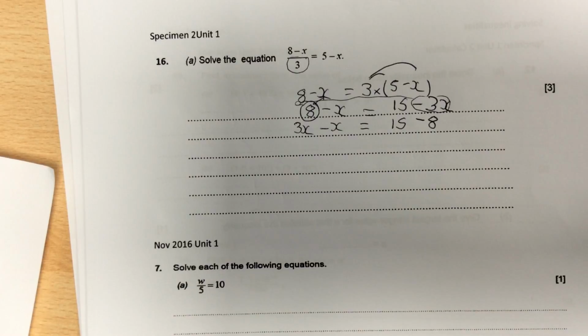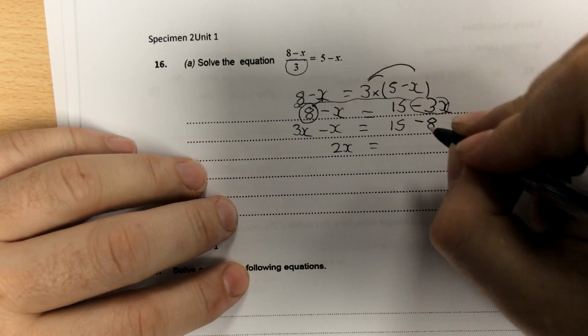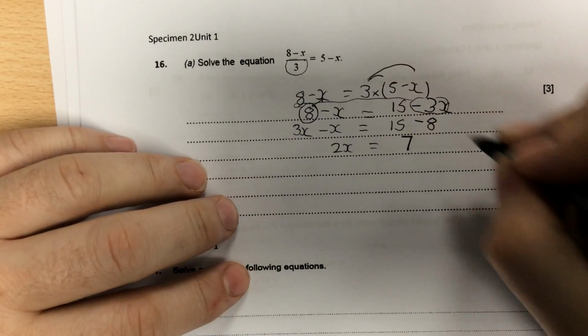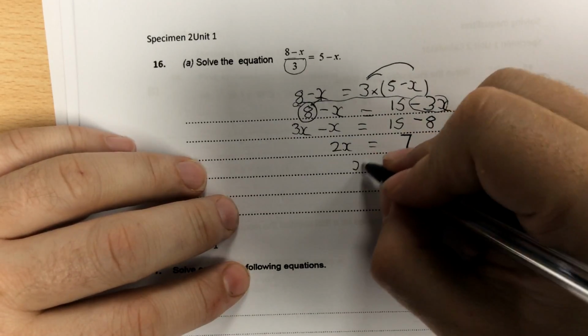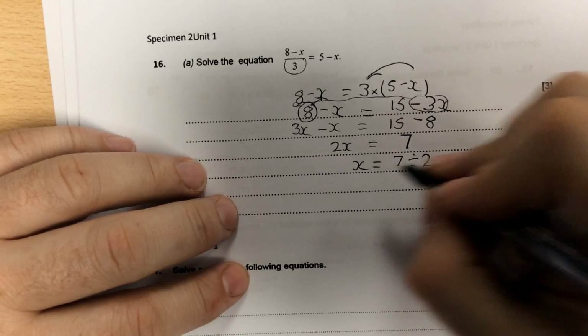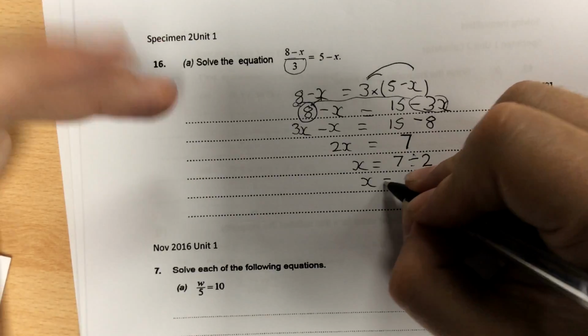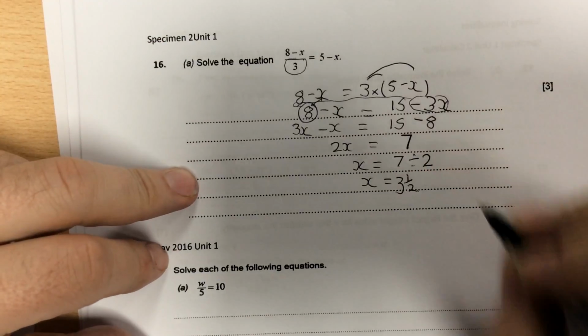And you've got 3x take away 1x is 2x. And that's equal to 15 take away 8 is 7. So 2x is equal to 7. And then x is 7 divided by 2, which is 2, 4, 6. 3 2s are 6 and 1 left over. So it's 3.5.